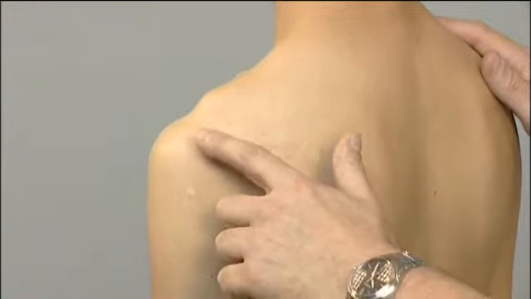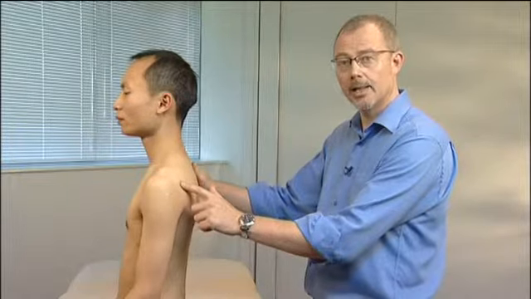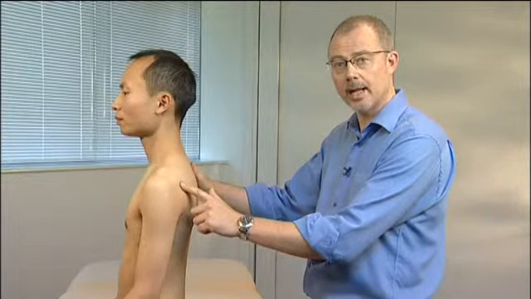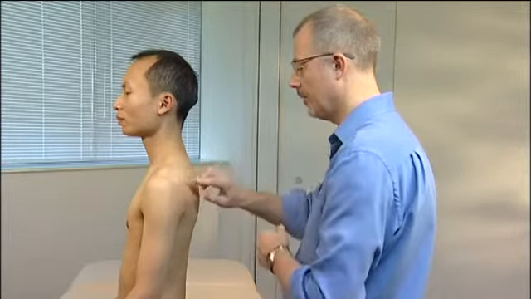You're not on the bone, and you're not on the deltoid, you're in a nice dip. It's important to remember that to find this point accurately, you need to be standing parallel to the part of the body that you're working on.